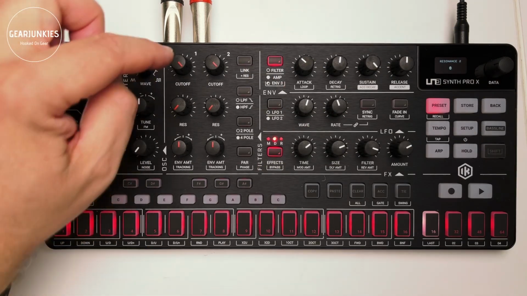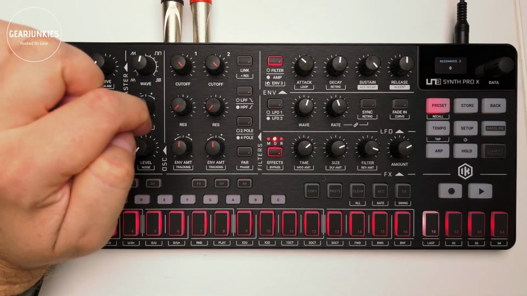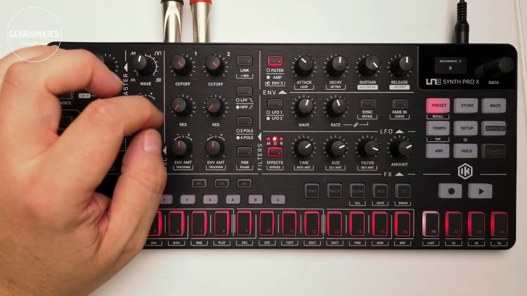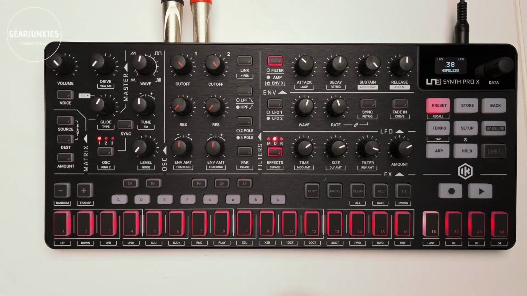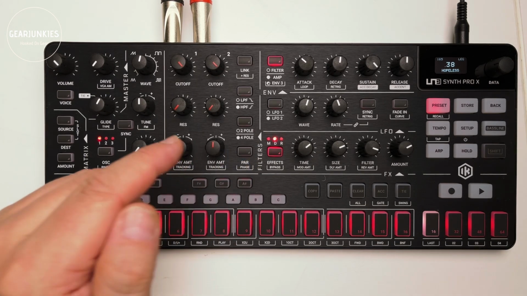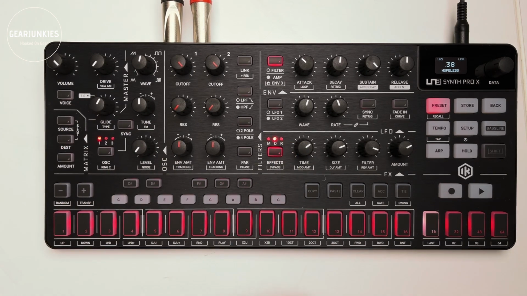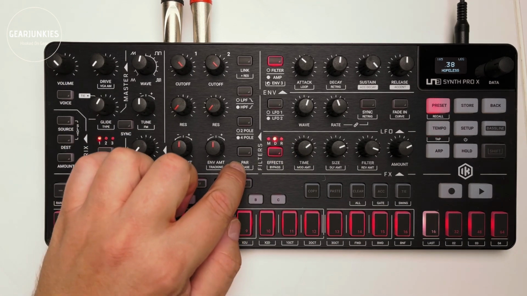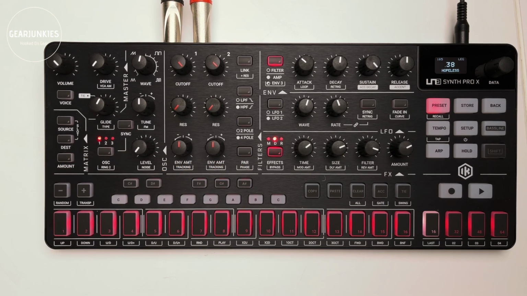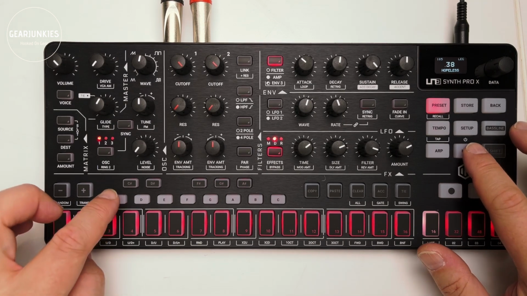The link button here just connects the two cutoff knobs together, and with the shift button you can also add resonance to that. So the filters will always sort of react to each other. And the nice thing is you can place them in parallel. So that means that you can hear them both at the same time. And you can also, with the shift button, set a 180 degree phase shift between them. So this gives a nice interaction between the two filters. Let's listen to how that sounds.